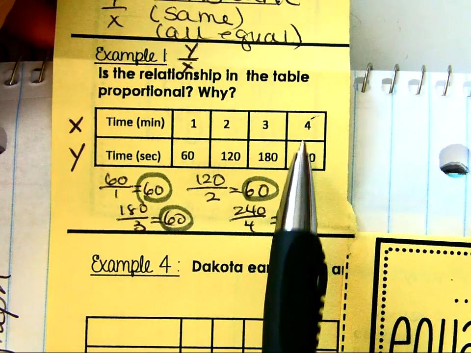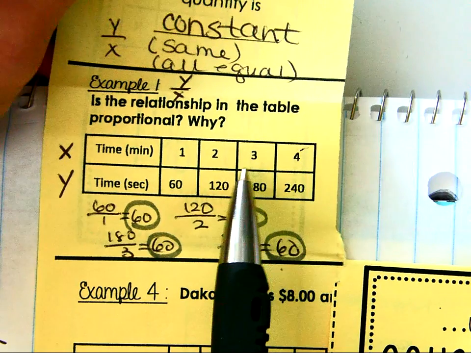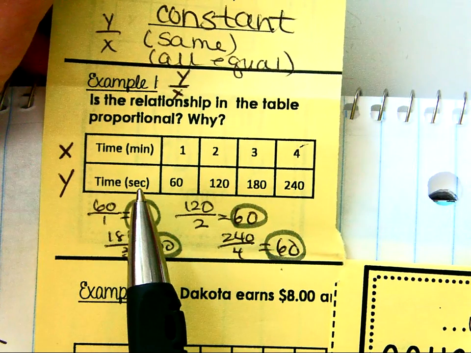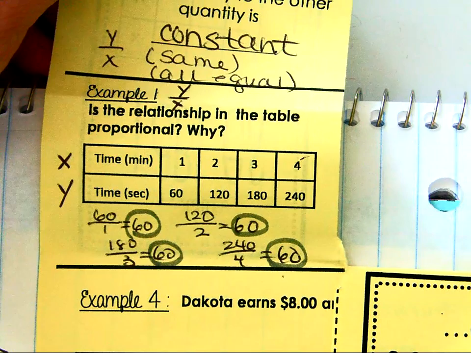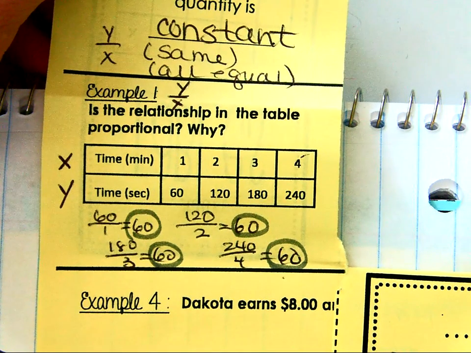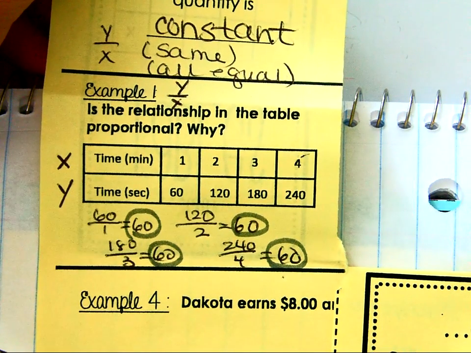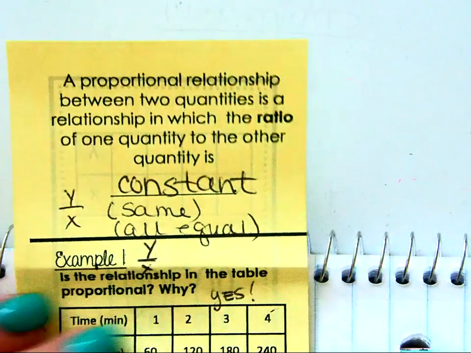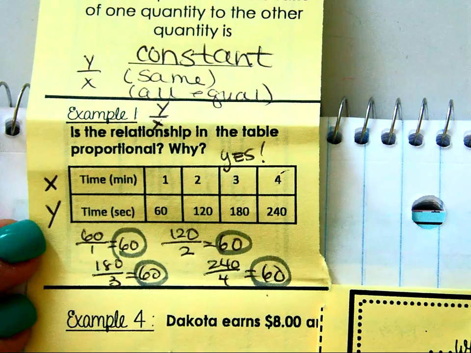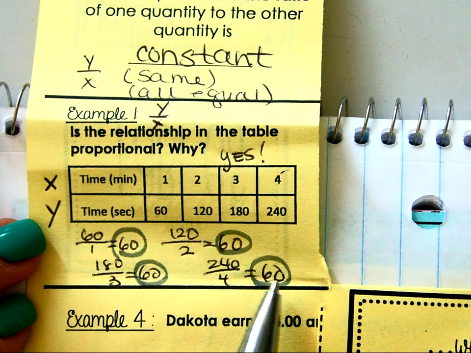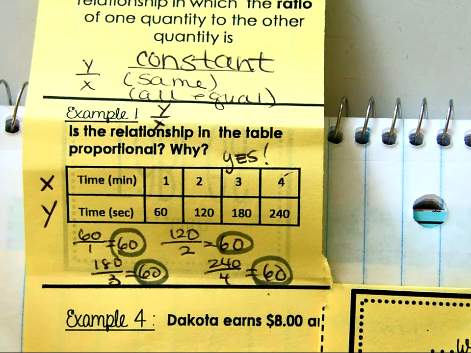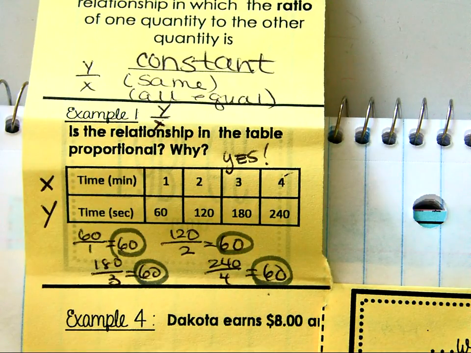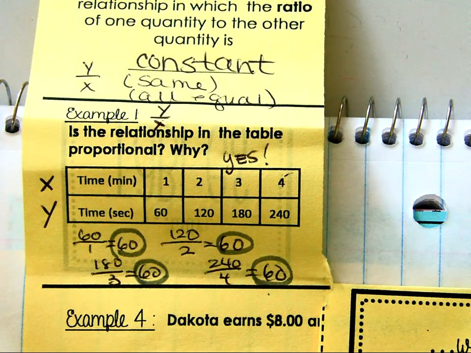So would it be a proportional relationship then? No. If that 4 was a 5, I don't care if it's true for 3 of them and they're the same. Every single one of them has to be the same. So thank you for asking that. So, is this a proportional relationship? Yes. Why? Because you have a constant number when you do your division. Does everybody understand? Okay? Pretty easy for a table.